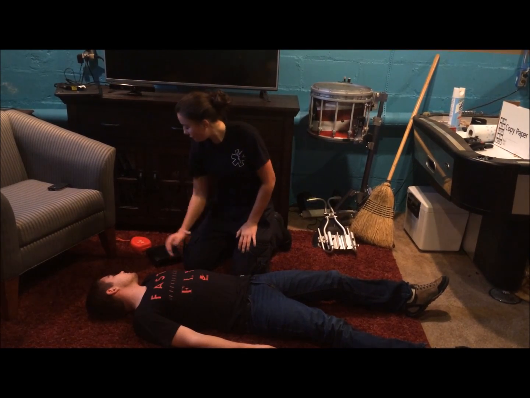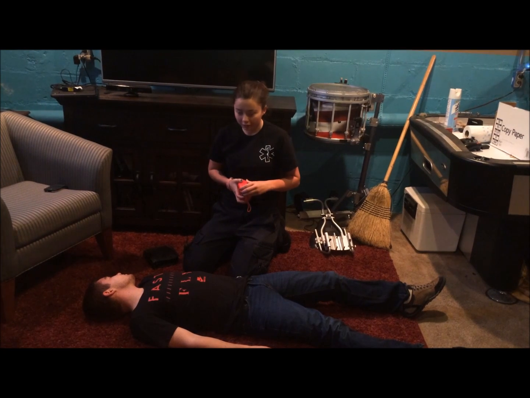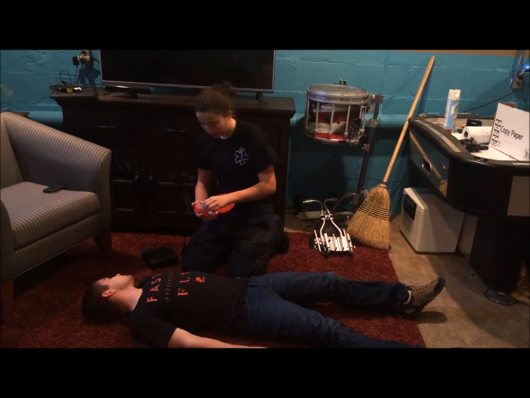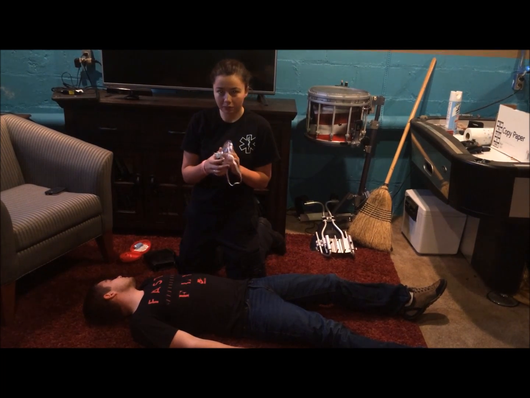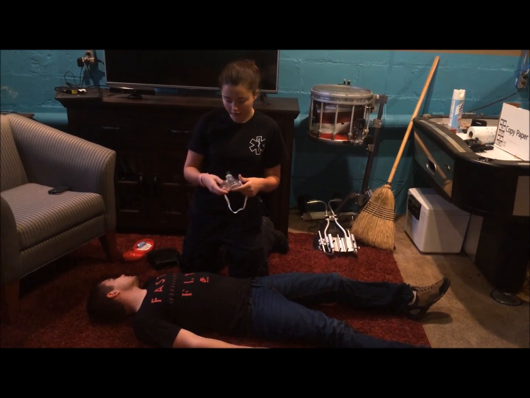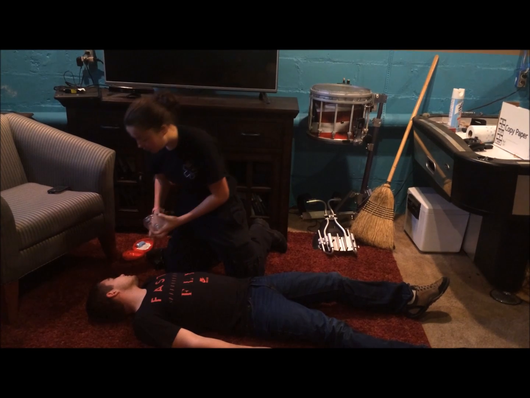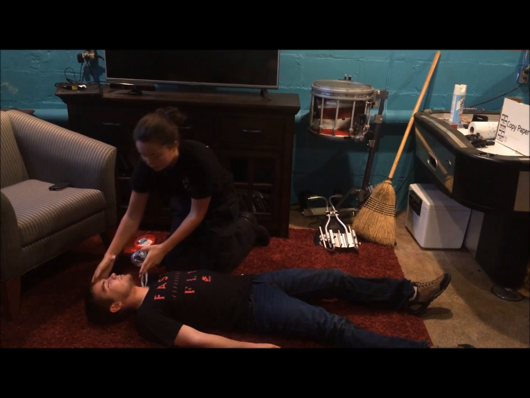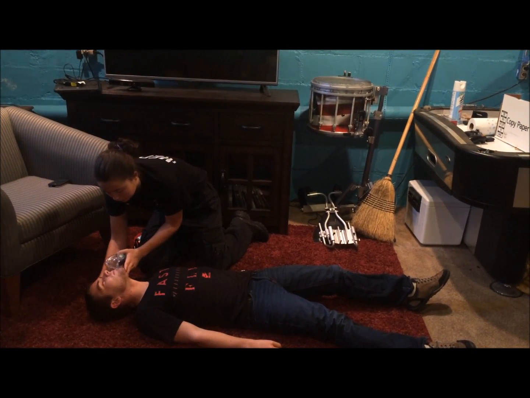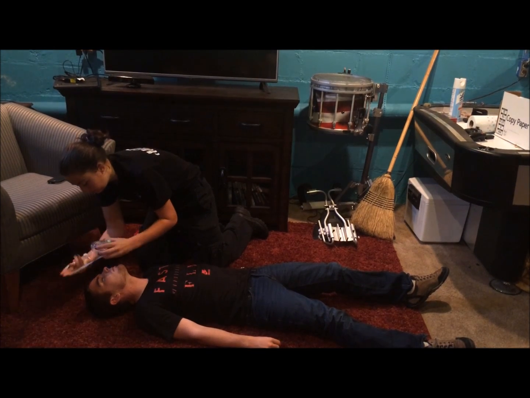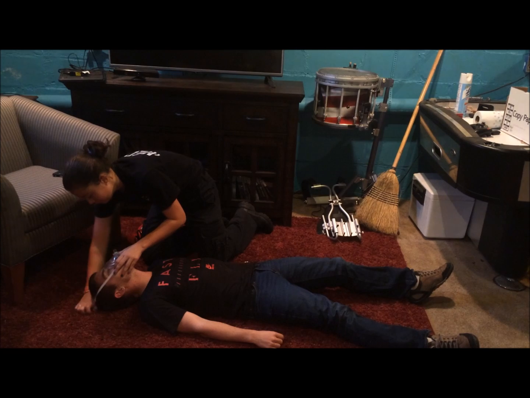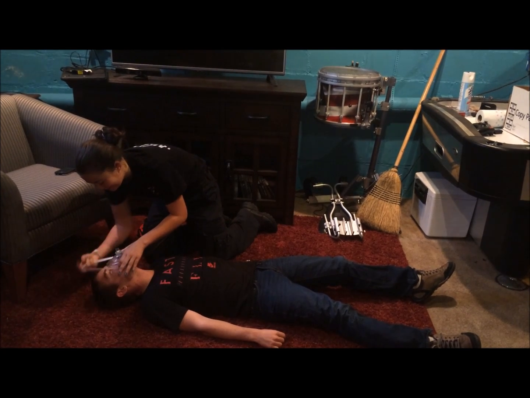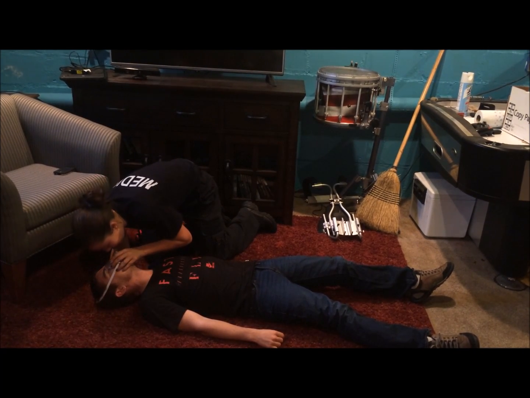And if you have a CPR mask, you can use that. They can look like this. Or they can just be a piece of plastic with a valve on it. If you have one of these, what you're going to do is tilt the person's chin up, put the mask on, and then do 2 breaths.